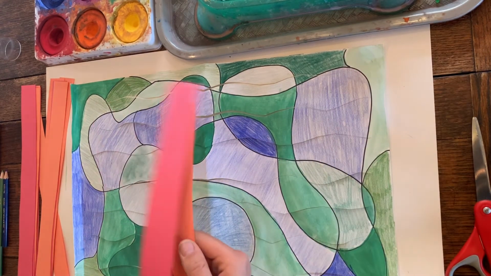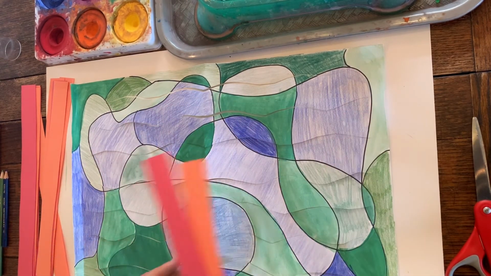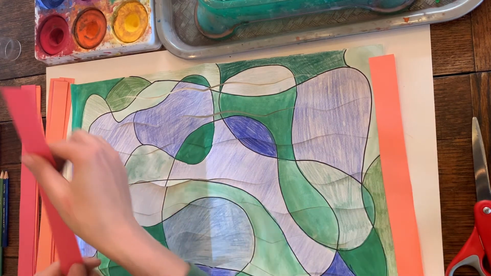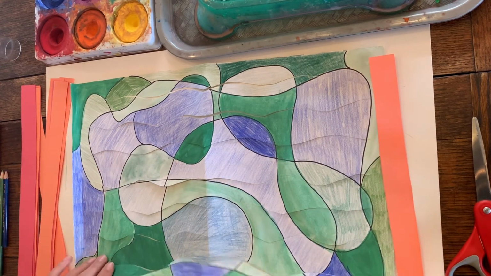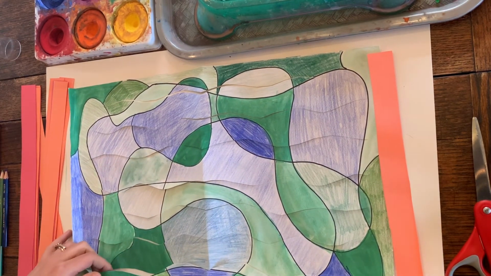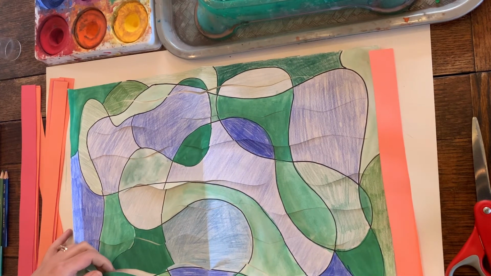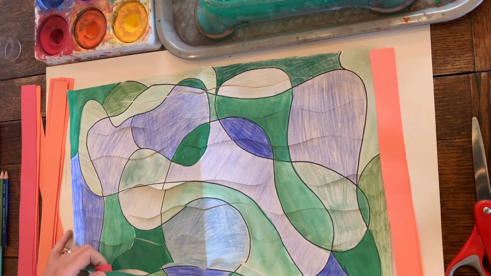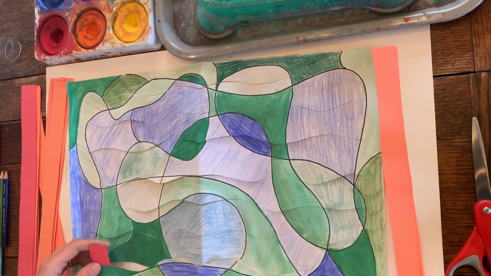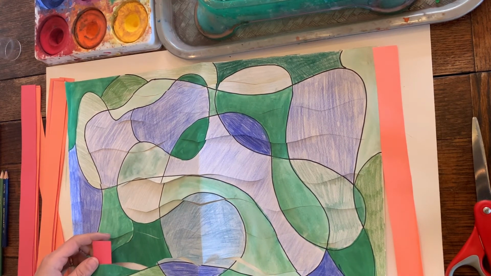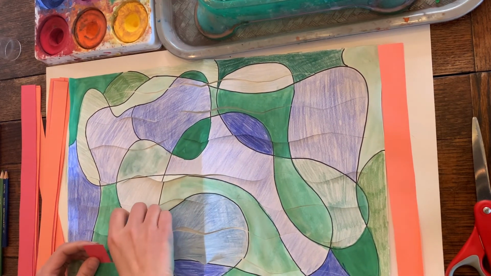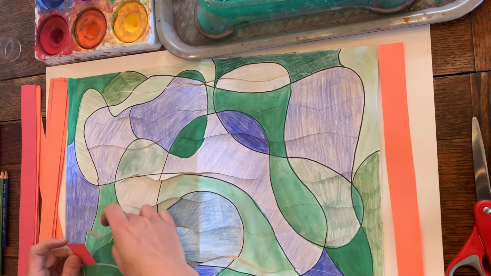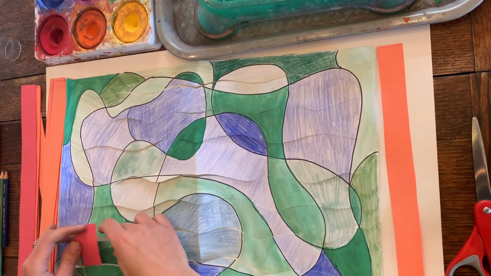So I'm going to take my first strip of paper and I'm going to start at the edge and I'm going to go under my first strip on my loom. Then I'm going to go over the next strip on my loom. And keep remembering the pattern. We're going under, over, under, over. So I'm going over that strip.